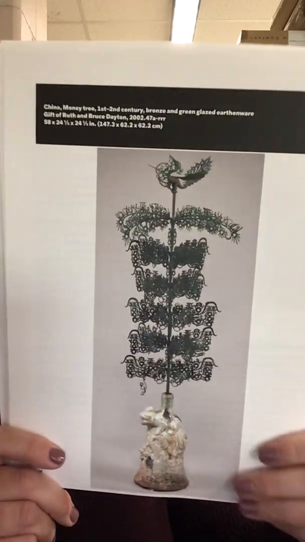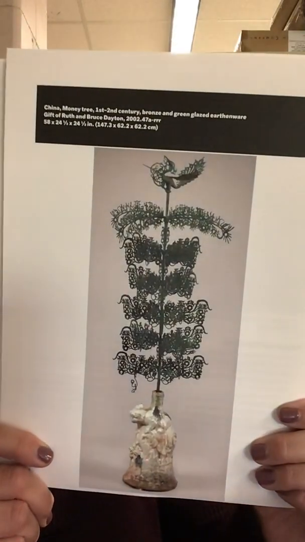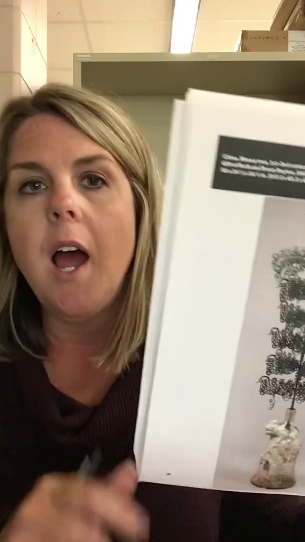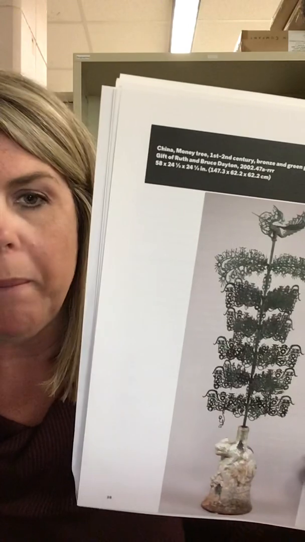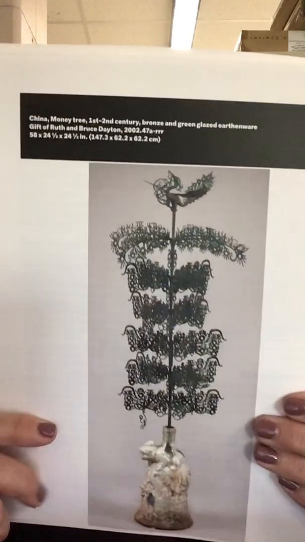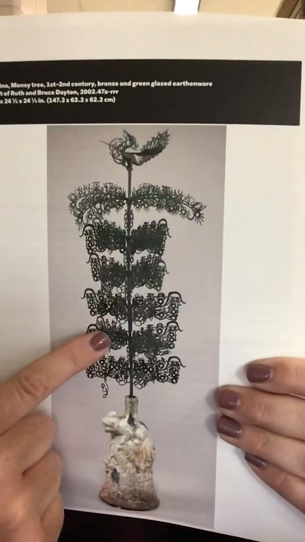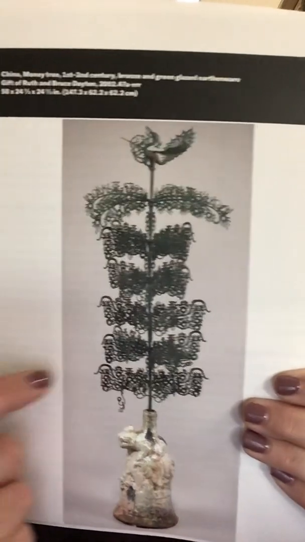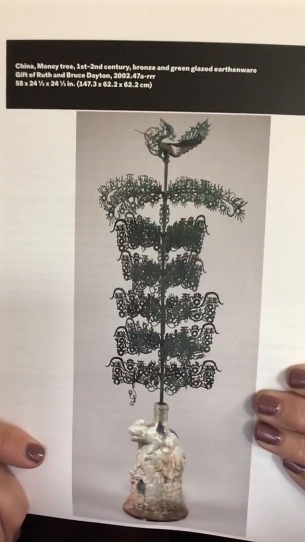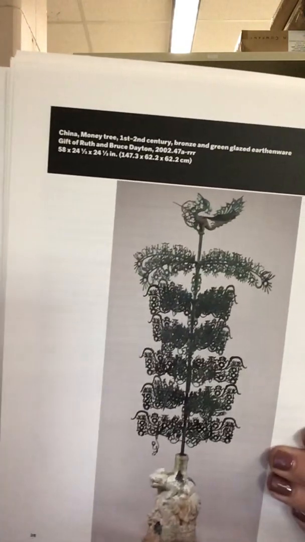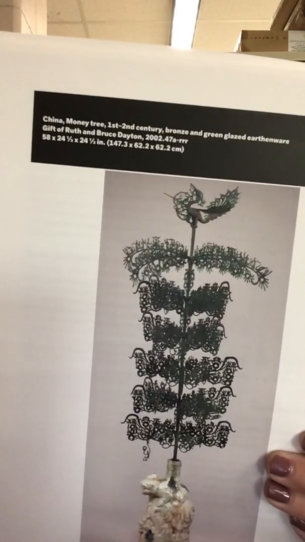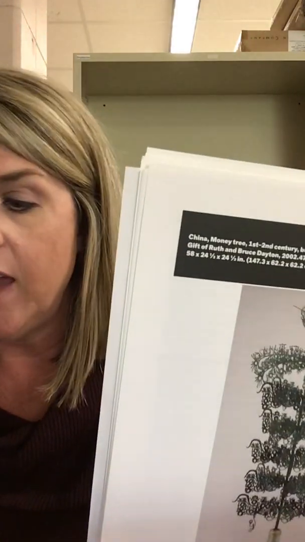Okay, now this money tree is made of bronze. So bronze is a mixture of copper and tin. And the branches were made by pouring very hot liquid bronze into a mold to get these shapes. The bronze is very, very thin and delicate, so the money trees are very, very rare. And they're very, very old. So there are actually less than 100 money trees that are known to still exist today.